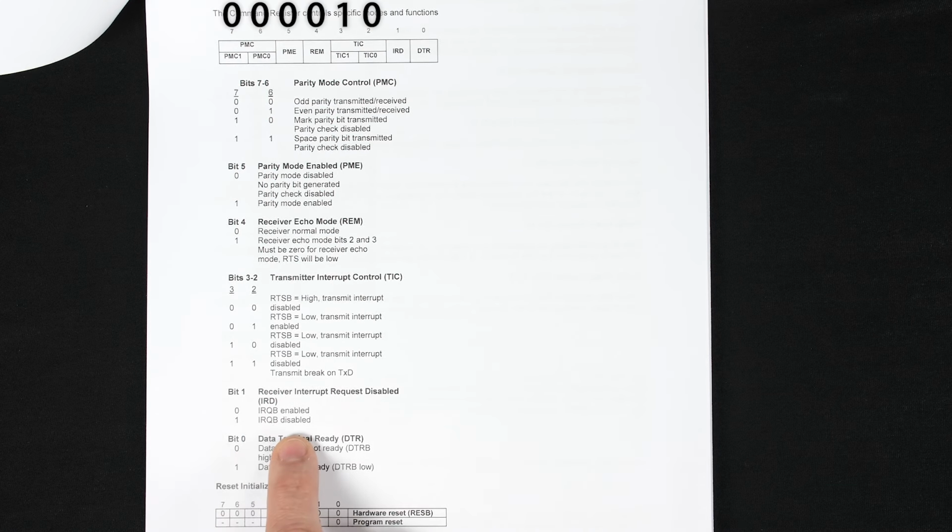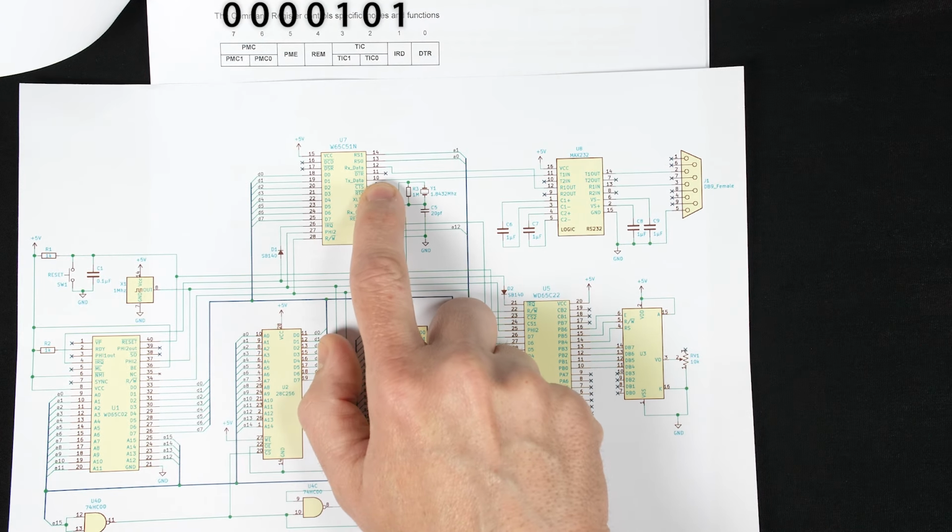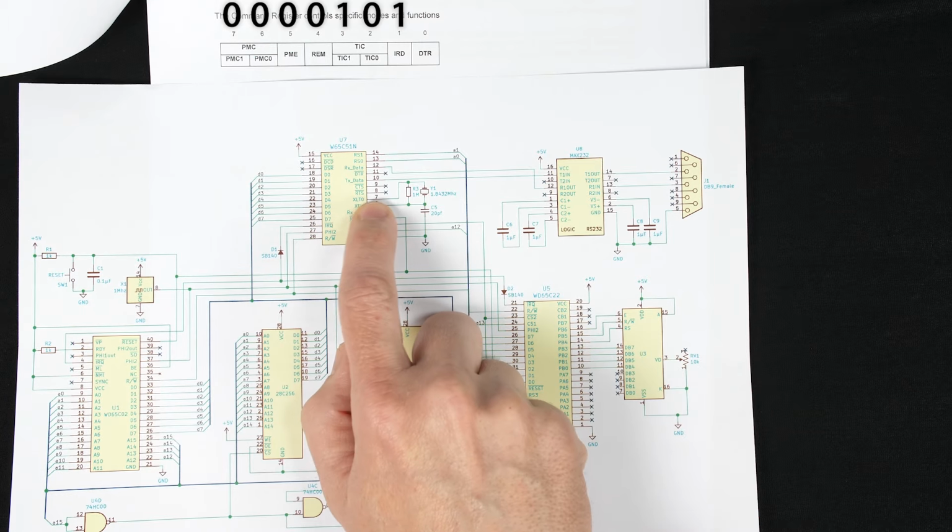And then receiver interrupt request, we want that disabled as well, so we'll set that to 1. And then data terminal ready, again, we haven't hooked that up either. So that says data terminal ready. That's not hooked to anything. Ready to send, not hooked to anything.